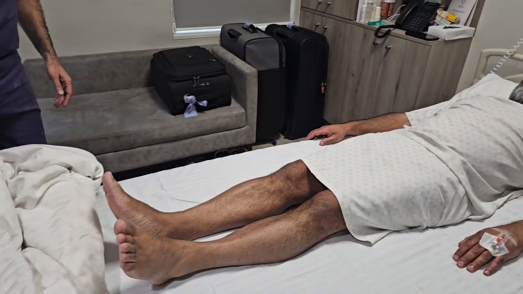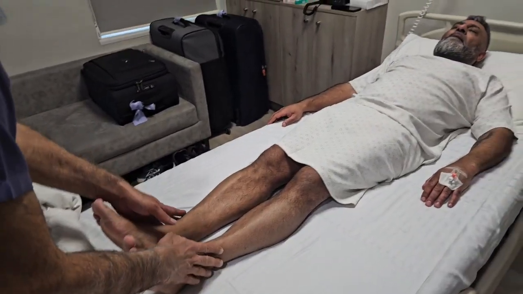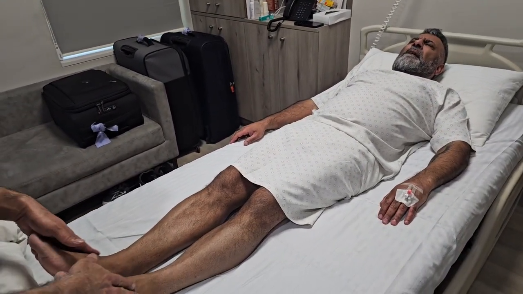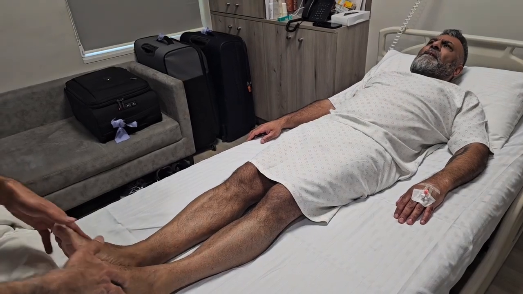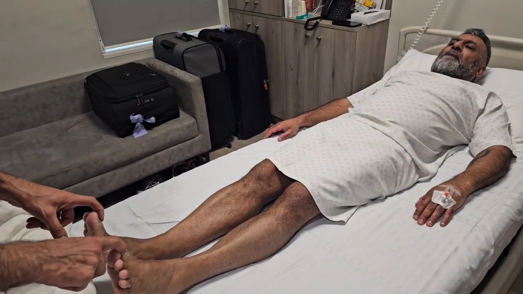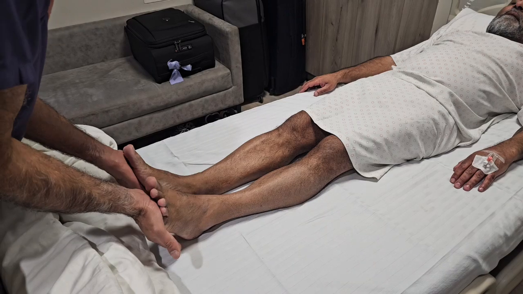Like I'm touching both the sides, so sensations are equal or there's some difference? Equal, yeah. Sensation is fine. Okay. Pull your toes up. Okay, good. Press down.